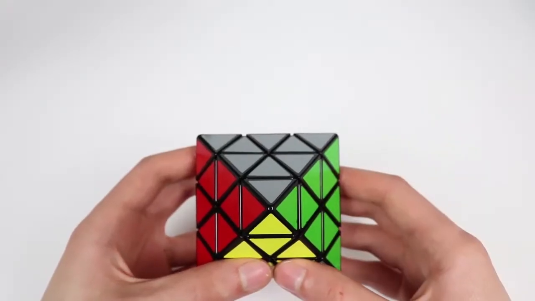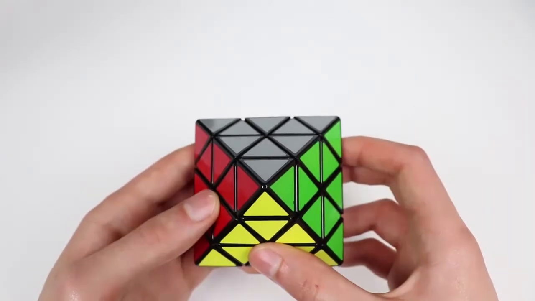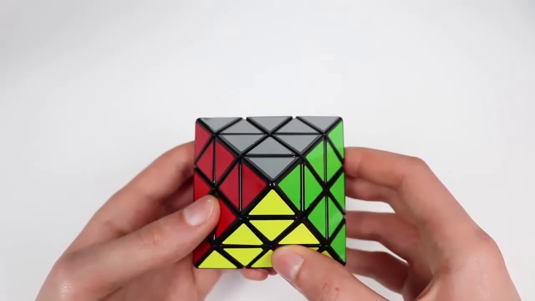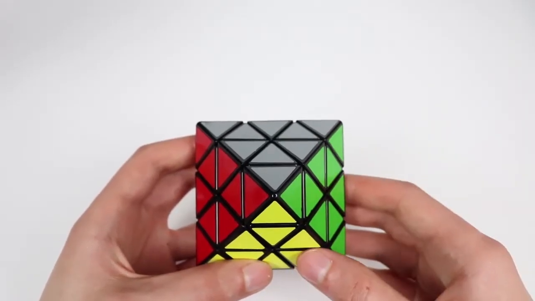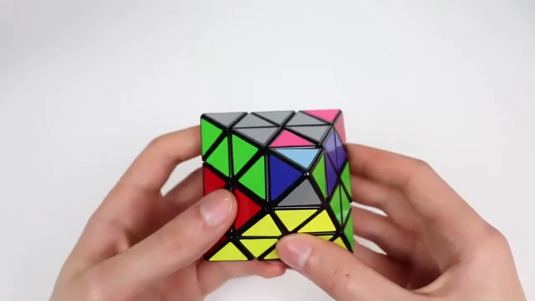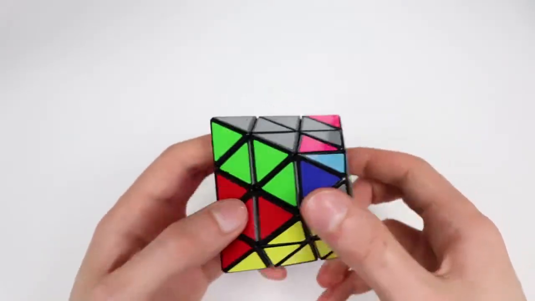So that was a quick example of using OPF in a solve. And now I would like to show an example where this technique really shines and proves its importance and helpfulness. So here's just some last three triples case that I happen to have here.